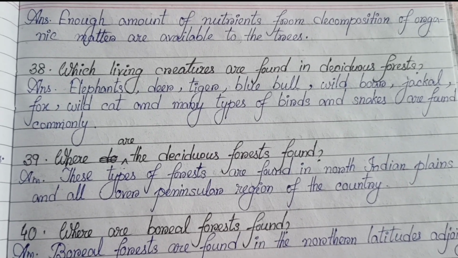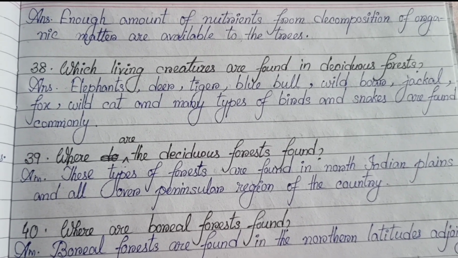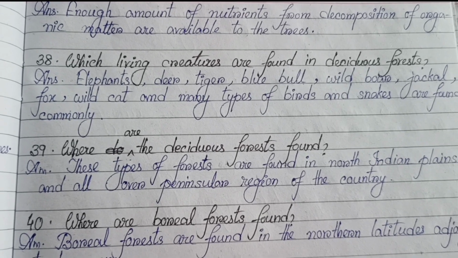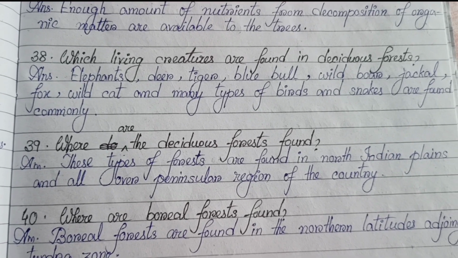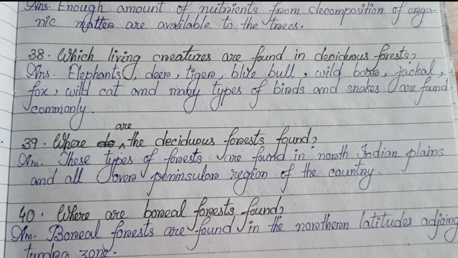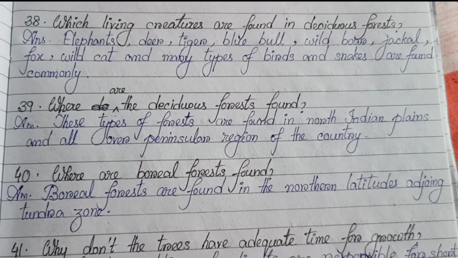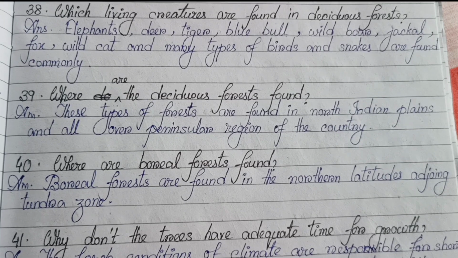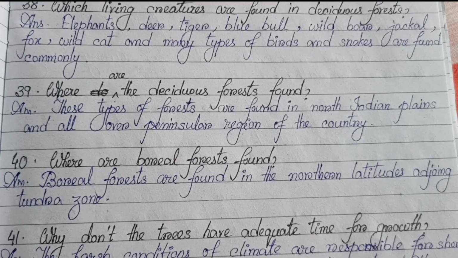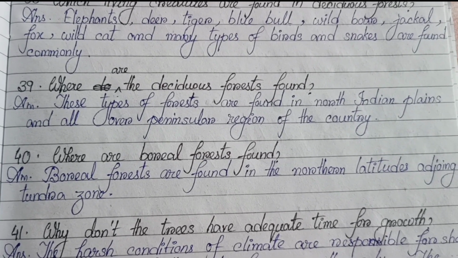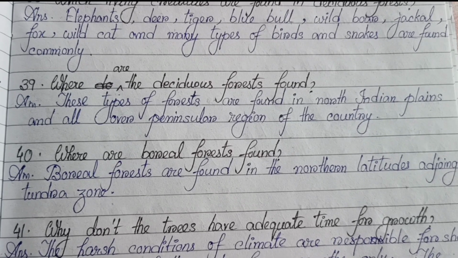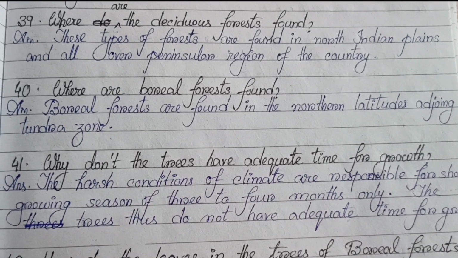Elephants, deer, tiger, blue bull, wild boar, jackal, fox, wild cat, and many types of birds and snakes are found commonly. 39. Where are the deciduous forests found? These types of forests are found in North Indian plains and all over the peninsular region of the country.